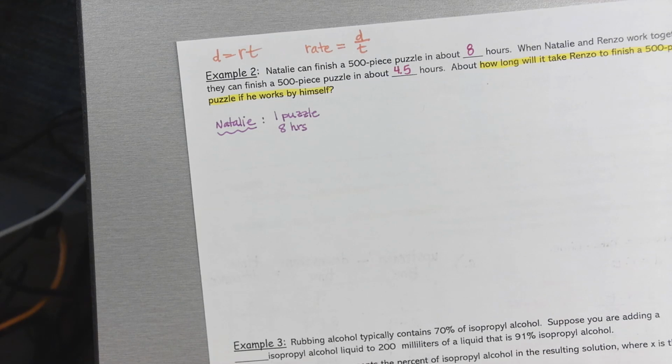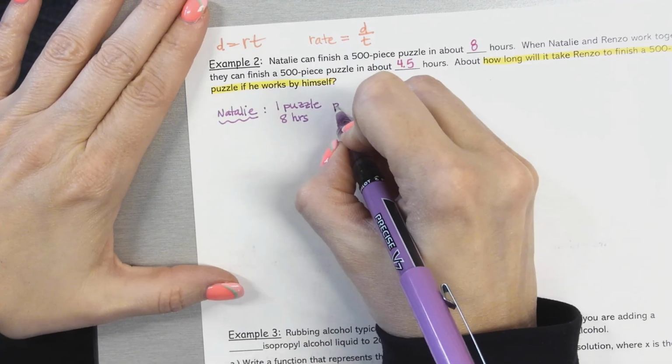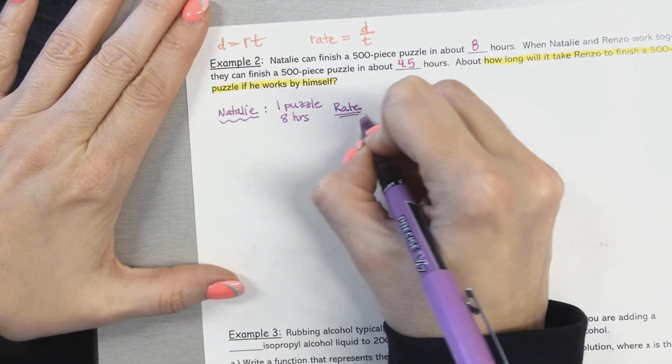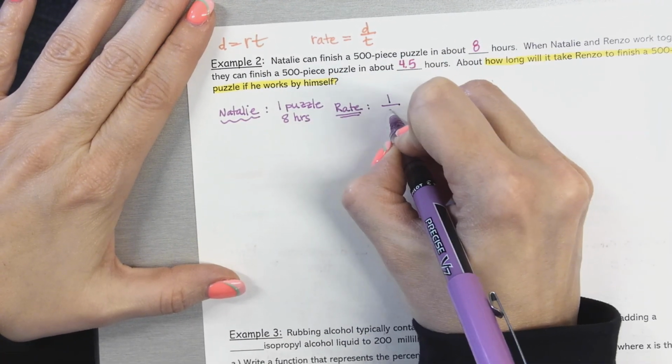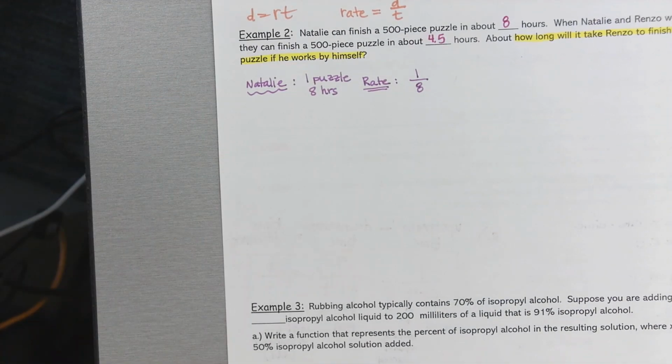Okay, in this instance, the puzzle is the distance. So when we're writing out the rate for Natalie, her rate is one puzzle in 8 hours, so it's 1/8. Okay, so that's how we're going to write it as a rate.